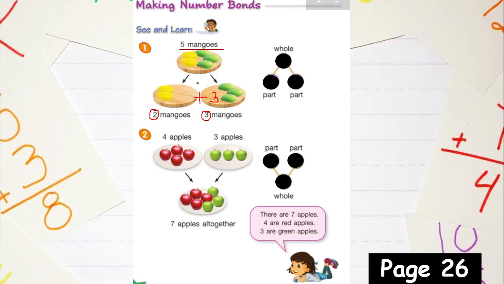If you add them together, they will make 5. Let's try it with numbers. Whole, we have here whole 5.